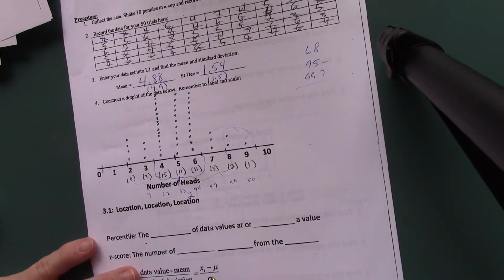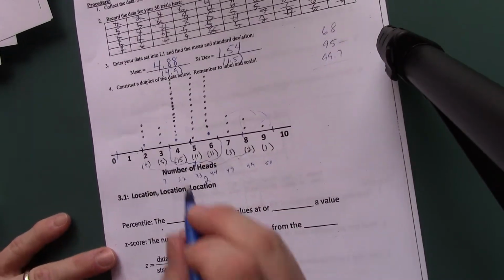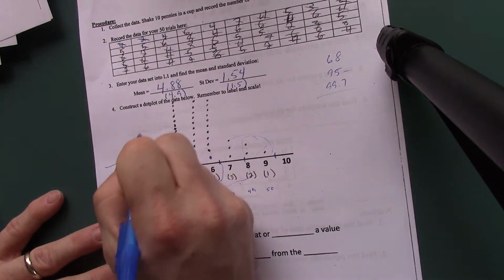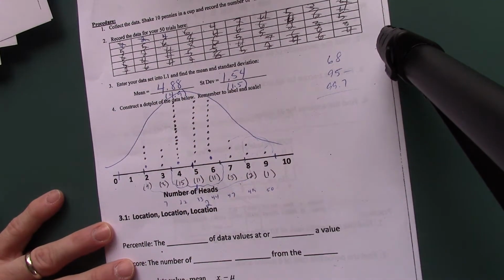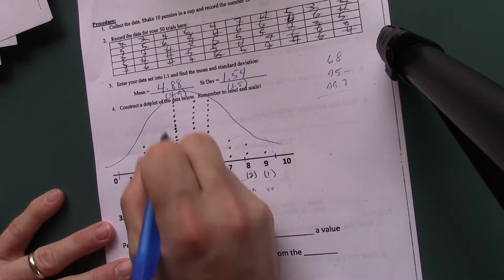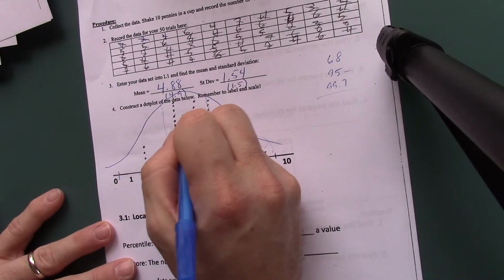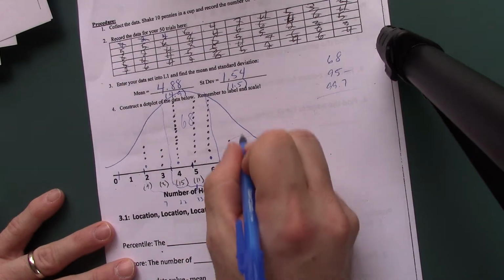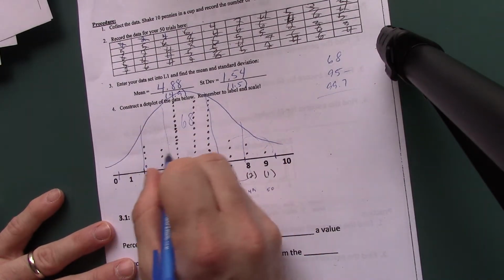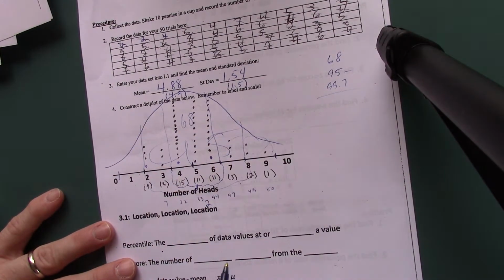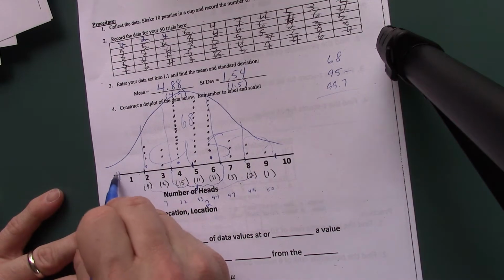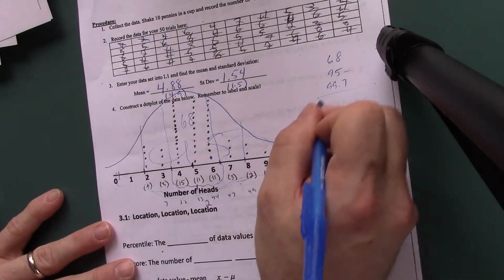So let's talk about a couple of vocabulary terms. What we're trying to do here, first of all, is have you see that this is a normalized curve. We're going to talk about that as we go forward, where you can find, again, about 68% of the data within 1 standard deviation of the mean. You can find about 95% within 2 standard deviations of the mean. And within 3 standard deviations, again, it's 99.7. We're going to revisit that in a little bit.